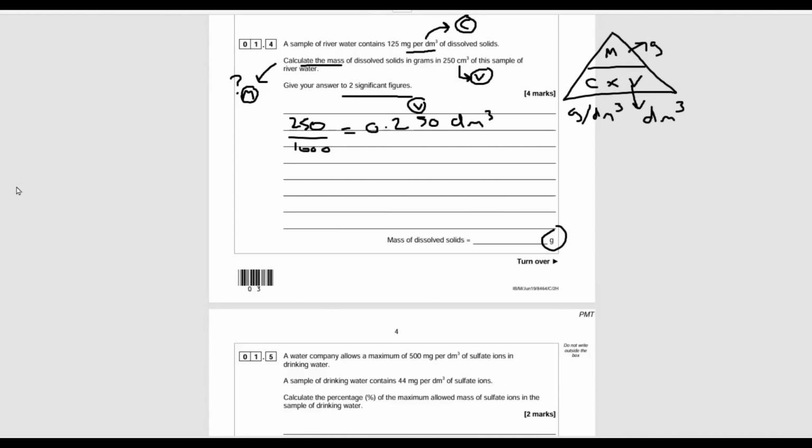Now we need to convert the milligrams per decimeter into grams per decimeter cubed, because we don't use milligrams in chemistry normally unless specifically asked. We have to turn it into grams. So how do you turn milligrams into grams? Well, you divide by 1,000 again, same thing. So 125 divided by 1,000 is going to give us 0.125, and that is grams per decimeter. That's not milligrams per decimeter, that's grams per decimeter.